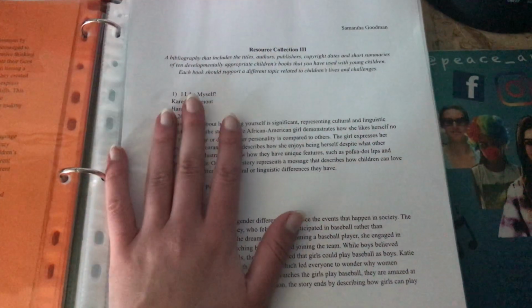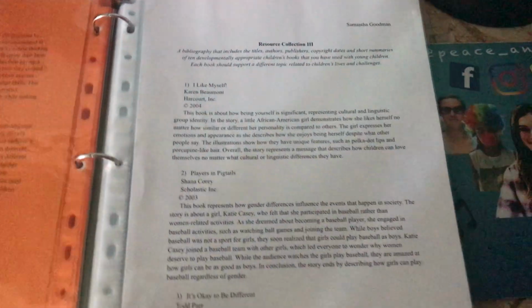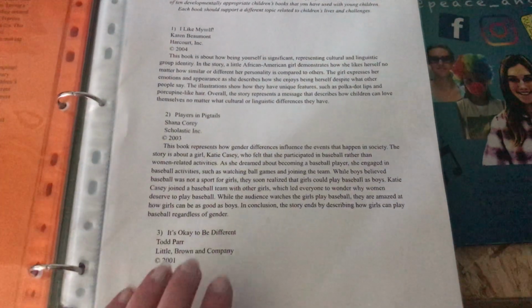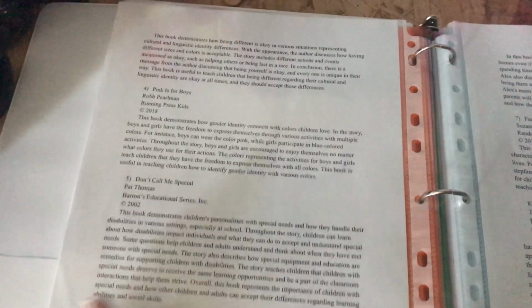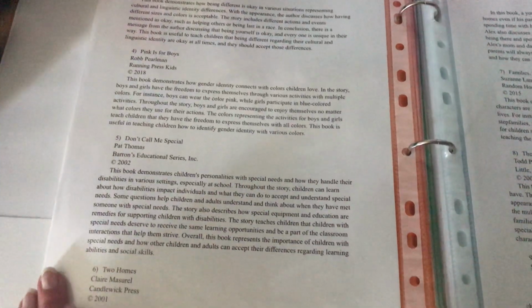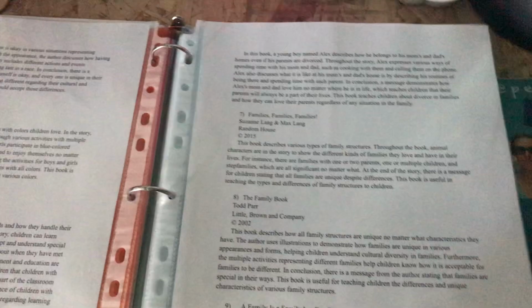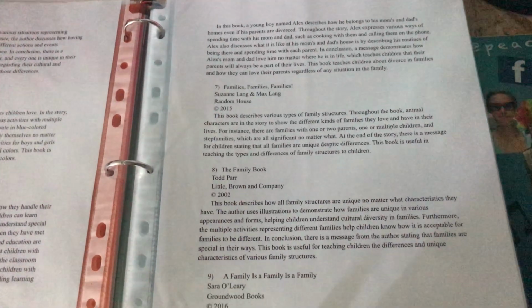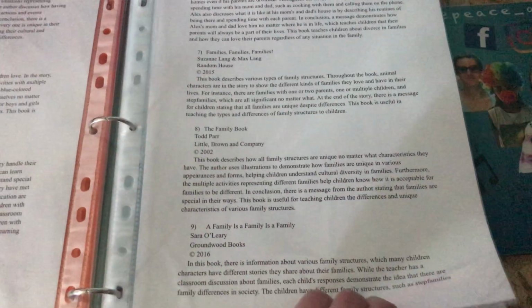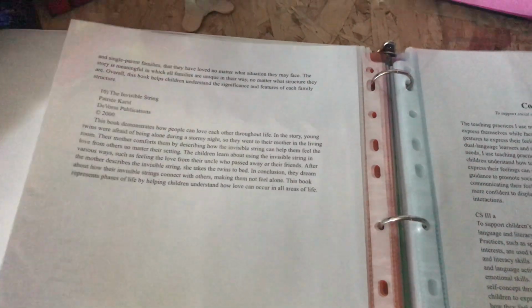And I incorporated books such as I Like Myself, Players in Pigtails, It's Okay to Be Different, Pink is for Boys, Don't Call Me Special, Two Homes, Families, Families, Families, The Family Book, A Family is a Family is a Family, and then The Invisible String. So there are my 10 books and summaries I incorporated in this resource collection.